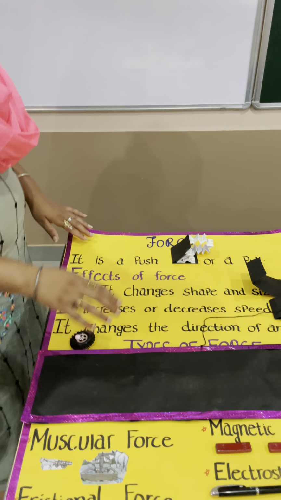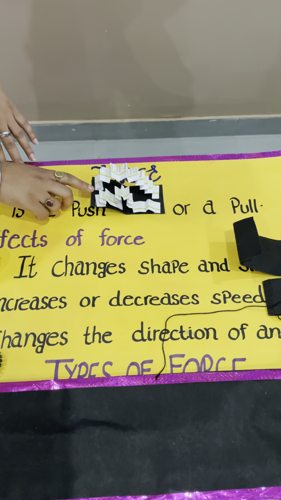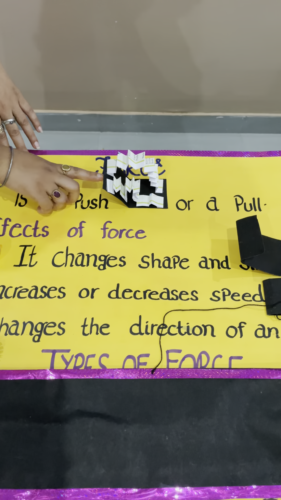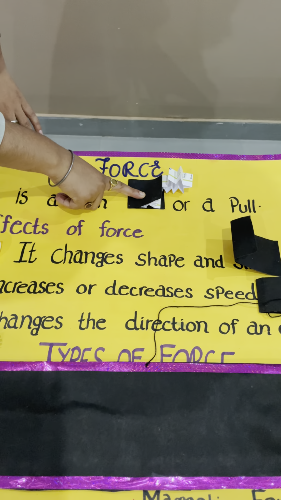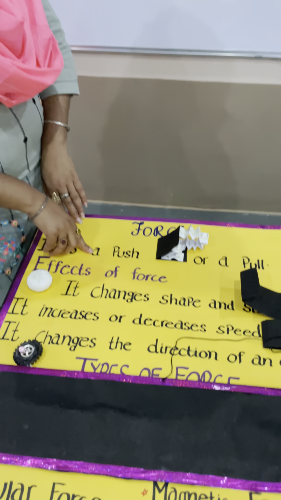See, when I am pulling this door, the door gets open, and on pushing the door gets closed. So this is a push or a pull. This push or a pull is known as a force. So this is my today's topic.